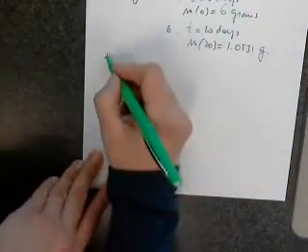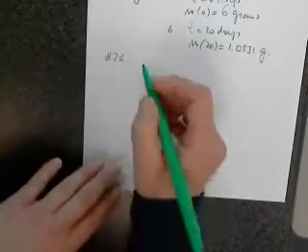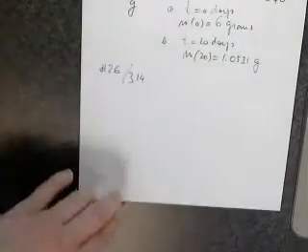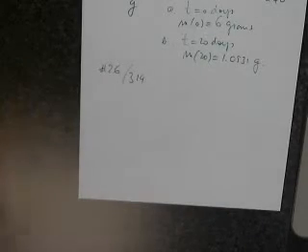I would like to look at problem 26 on page 314. Any questions? I think you're going to find, especially after we discuss exponential and logarithmic equations, that this chapter is friendly. Okay.